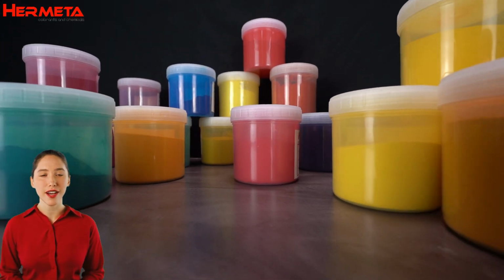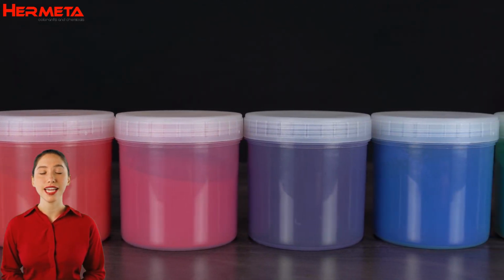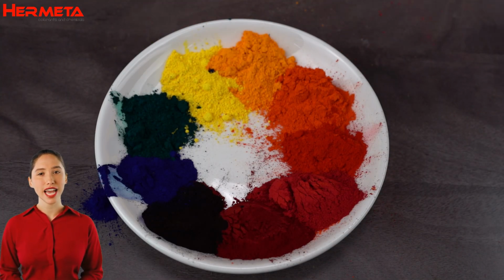Our pigments are not only colorful and long-lasting, they are also extremely stable and safe. Discover the science of organic pigments.